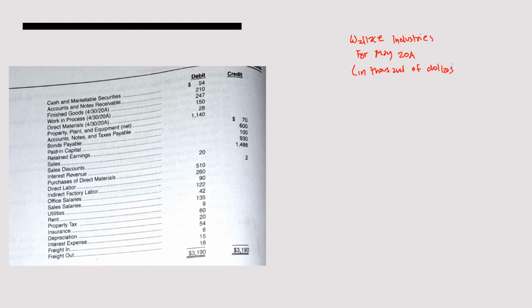Okay, before we proceed, let's identify first the items that are actually needed for this specific problem. So we are going to make a cost of goods manufactured statement. So what we need here is the work in process.